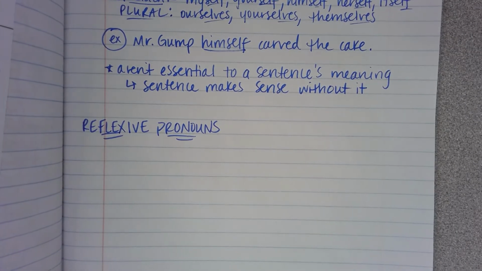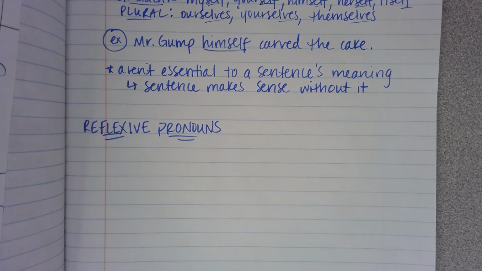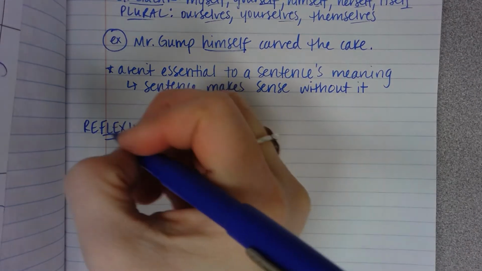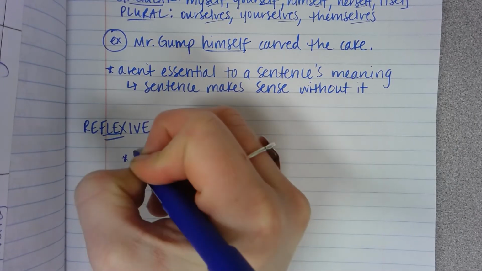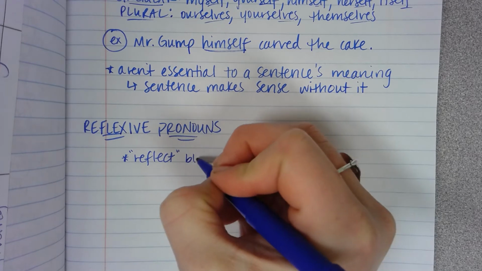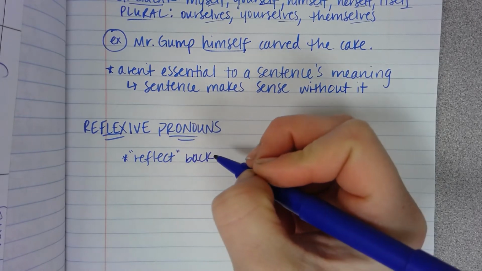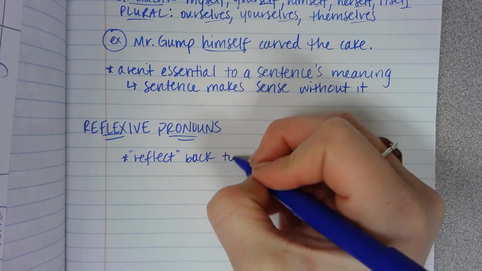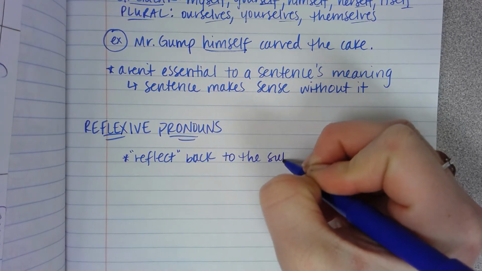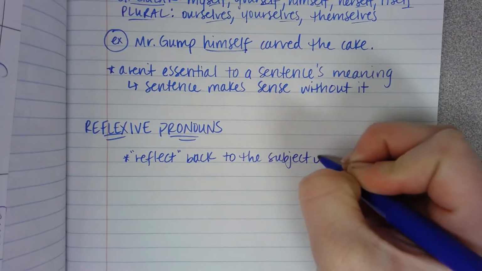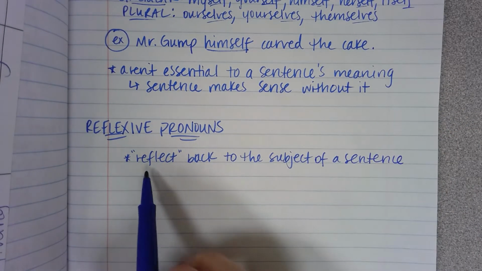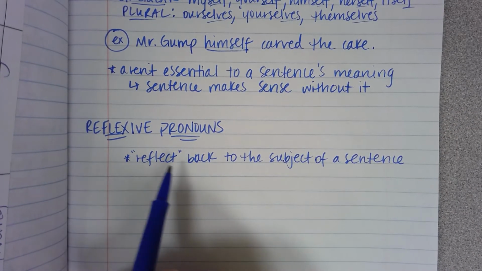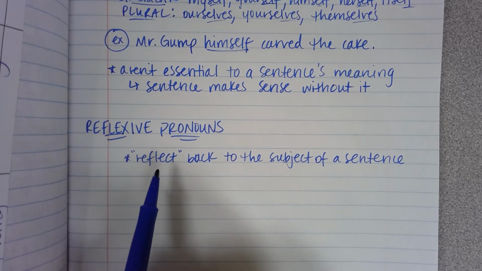Okay, so reflexive pronouns. If you know what the word reflex means, or maybe you know a word that's pretty similar to that, you can probably start to understand what this type of pronoun is. So reflexive pronouns "reflect" back to the subject of a sentence.